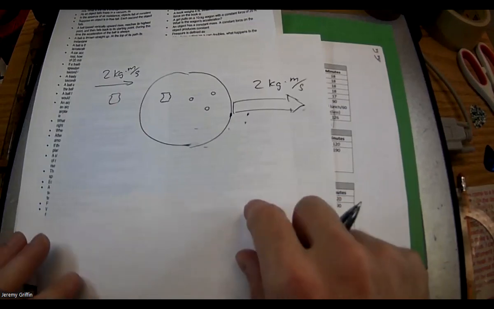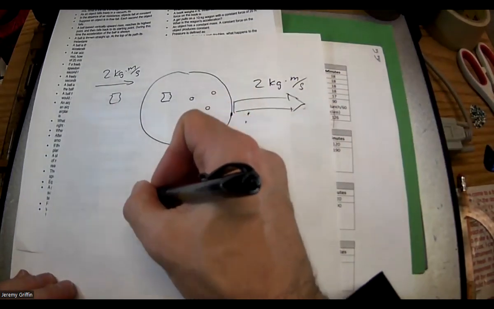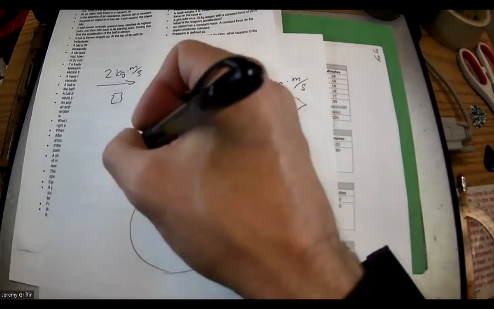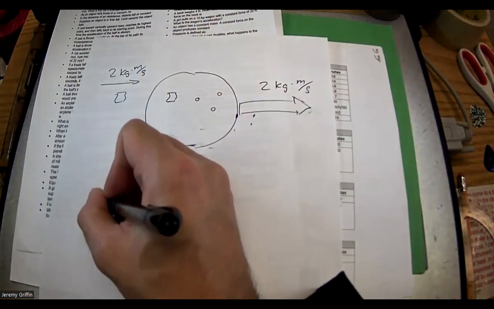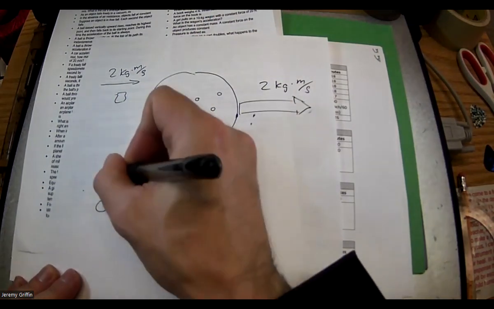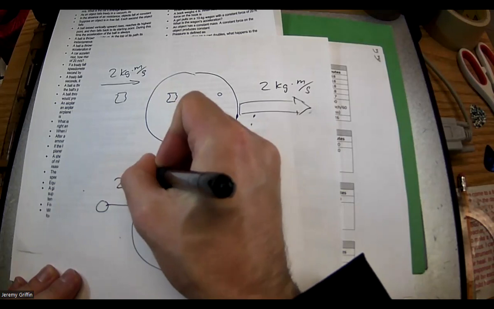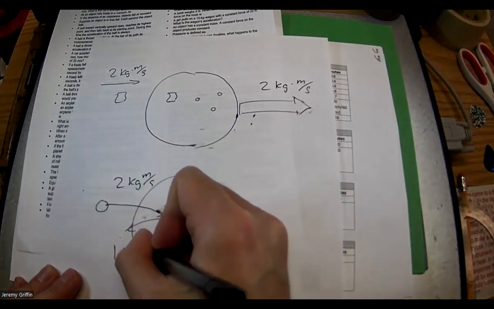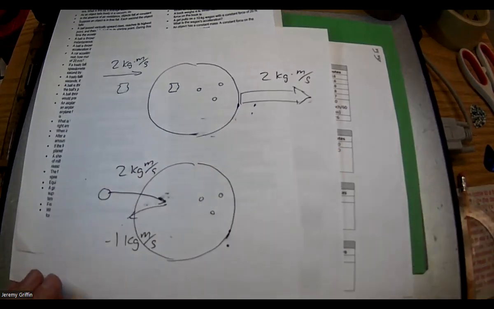But you know what I really wish I had thrown on here, but I didn't catch until I printed this whole thing out, is what if you replace the putty with a bouncy ball? So let's get a bouncy ball going. And let's bring this in also with 2 kilogram meters per second, but let's have it rebound, boing, at like 1 kilogram meter per second, but in the opposite direction. Maybe I should tag a negative sign on that, right?